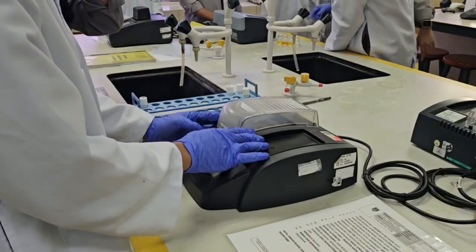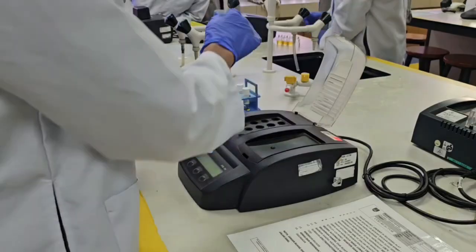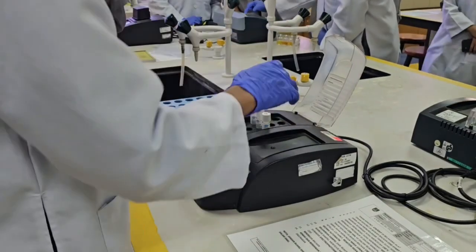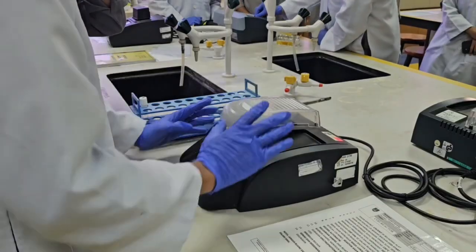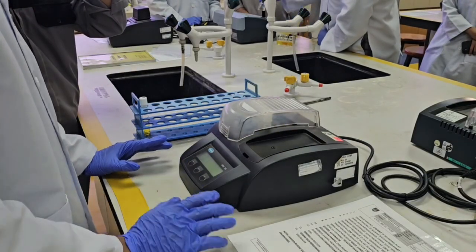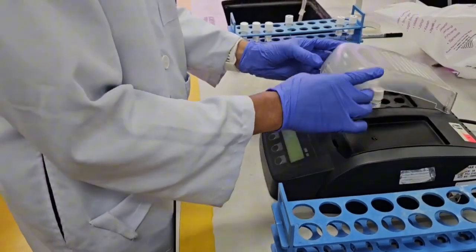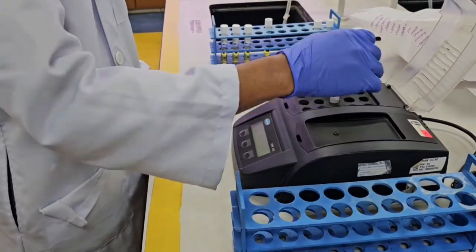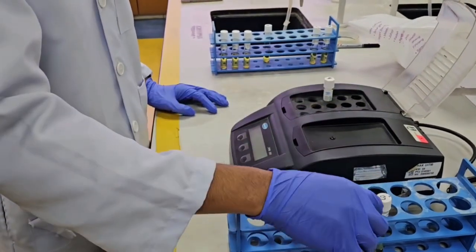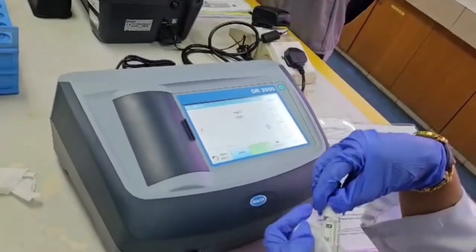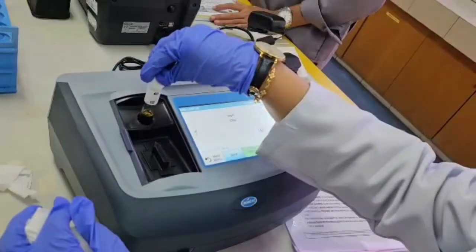Then we need to preheat the COD reactor at 150 degrees Celsius, and then we insert the COD vials for 2 hours at a temperature of 150 degrees Celsius, and we press start. After 2 hours, we take out the COD vials and put them on the cooling rack for 10 minutes to cool down.